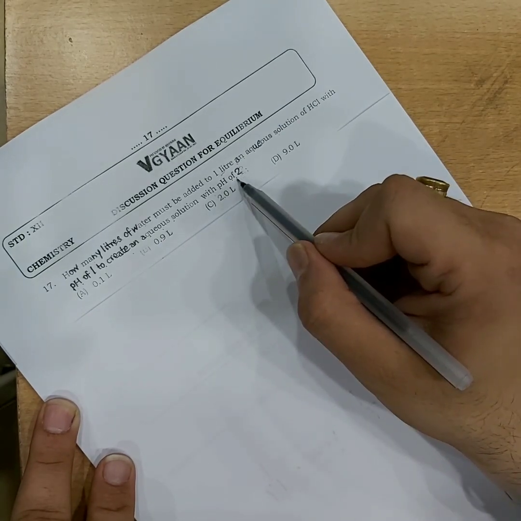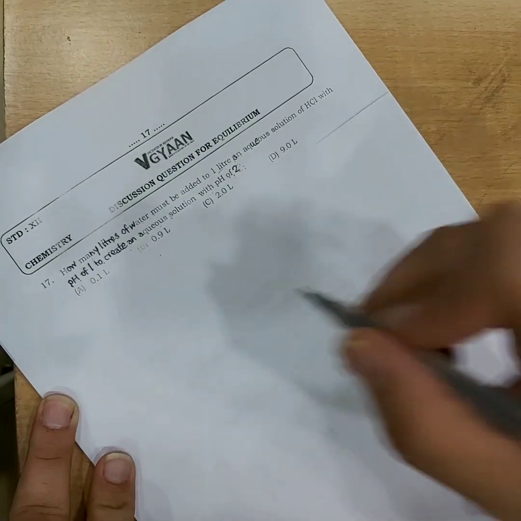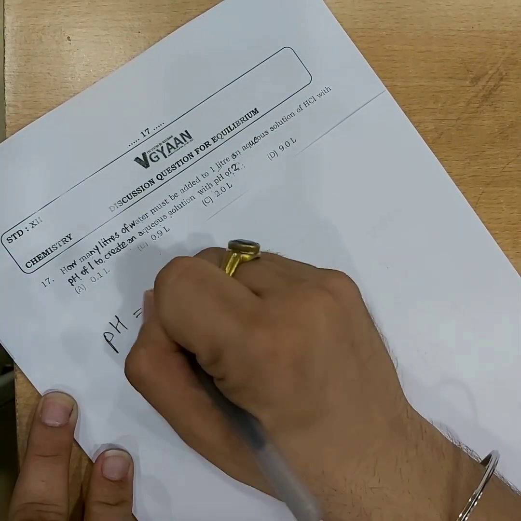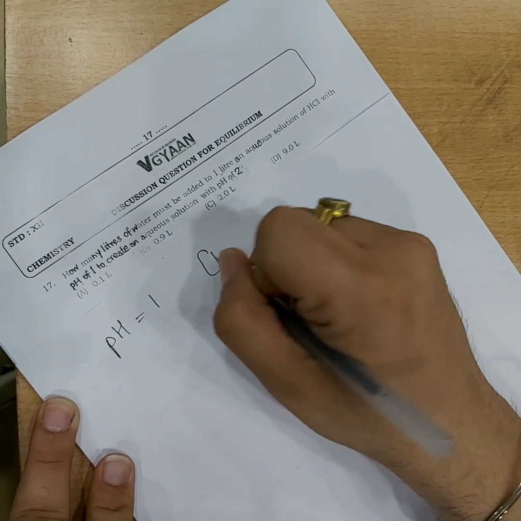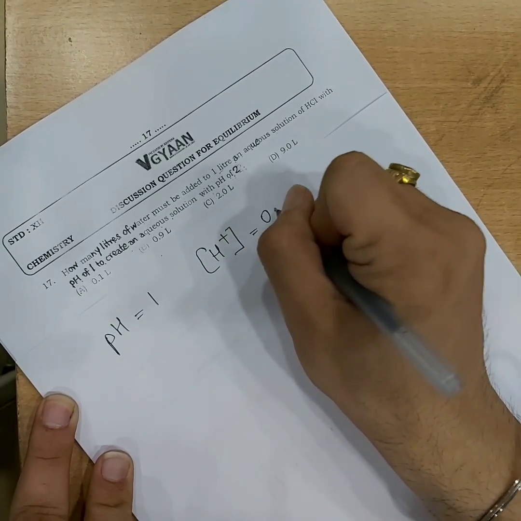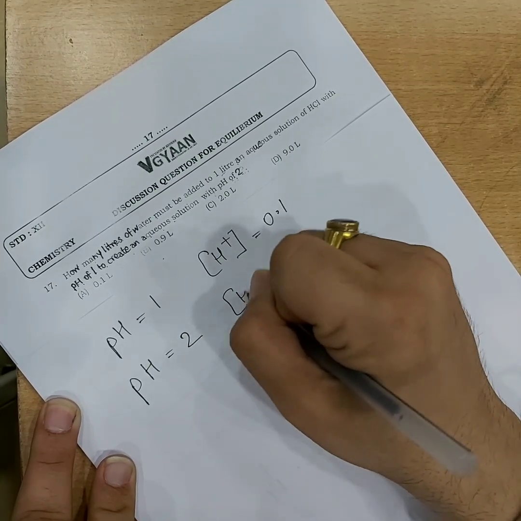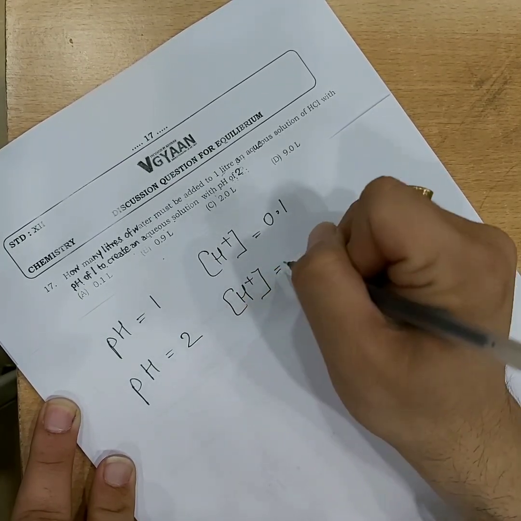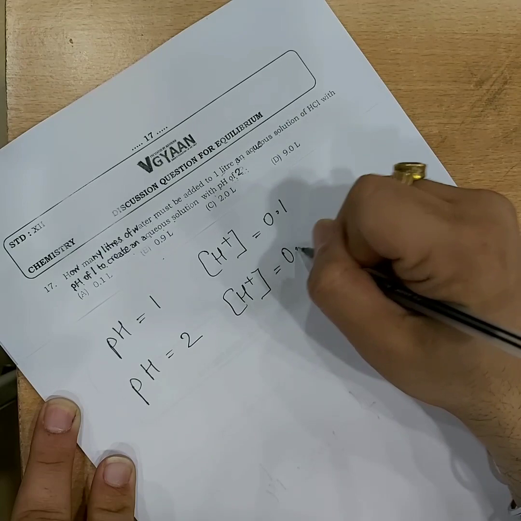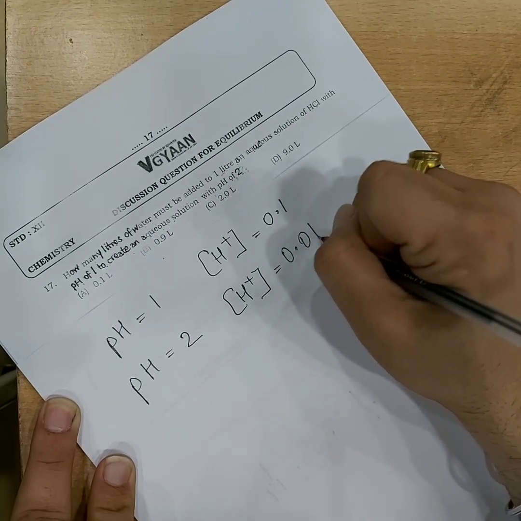Now if pH is equal to 1, so in that case the H plus ion concentration will be 0.1, and if pH value is 2, so in that case the H plus ion concentration will be 0.01.